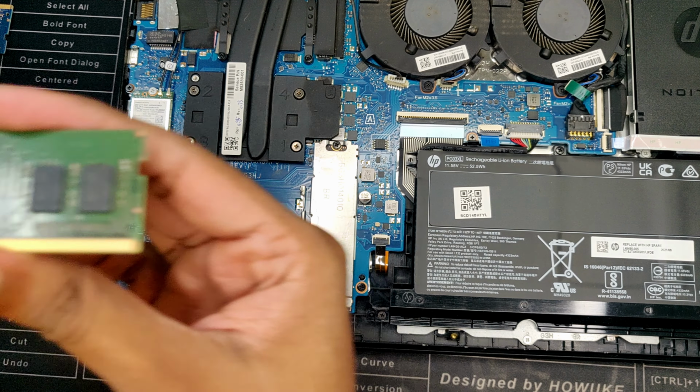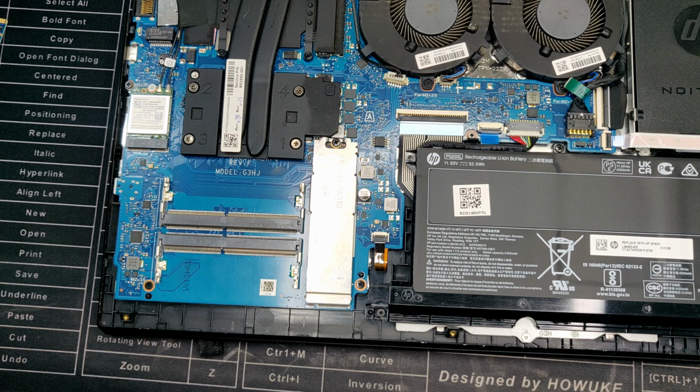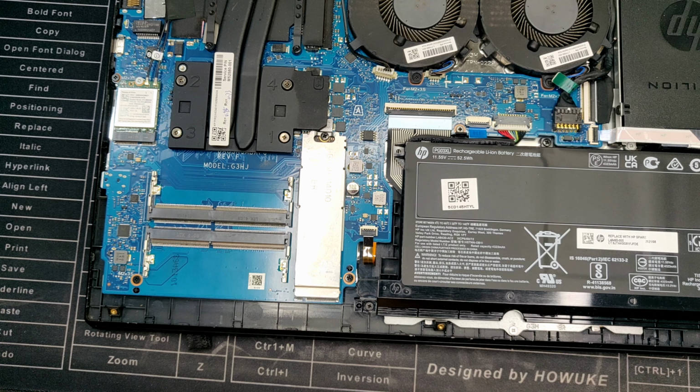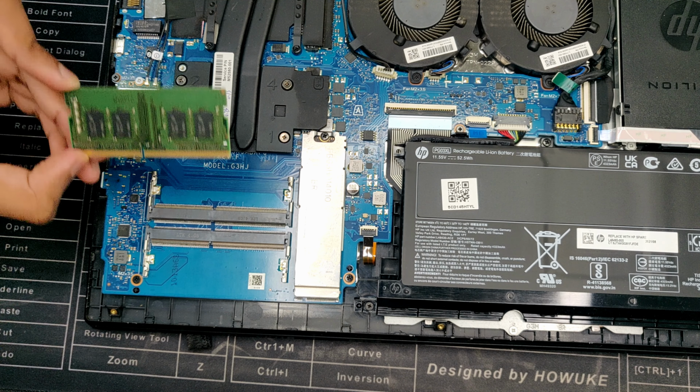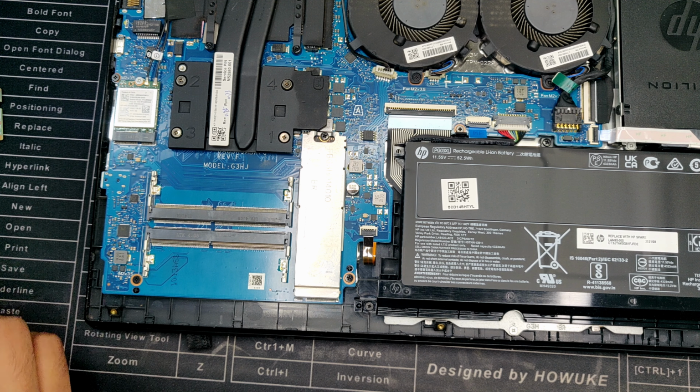Here you can see the old RAM sticks side by side with the new ones. They are the same size physically, but the new Crucial kit gives us double the capacity and better performance for multitasking. Now to install the new sticks, line up the notch on the RAM with the ridge in the slot. It only fits one way, so don't force it.